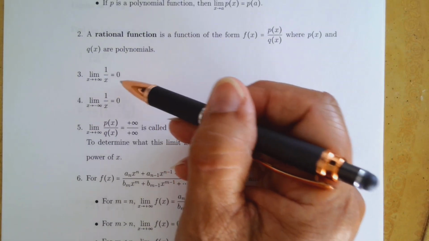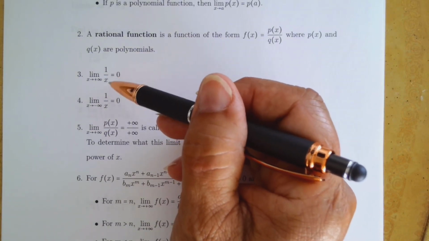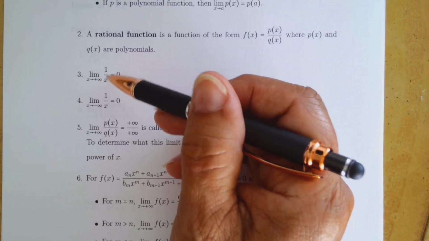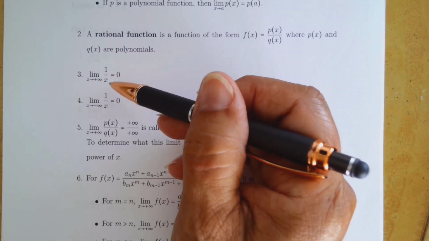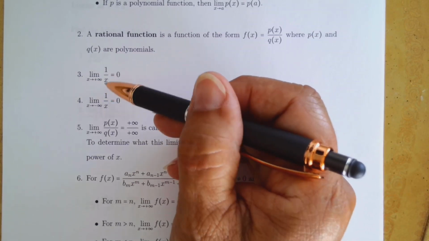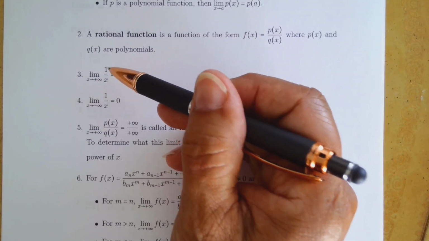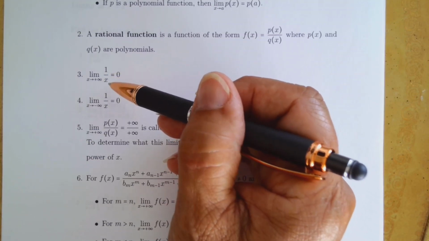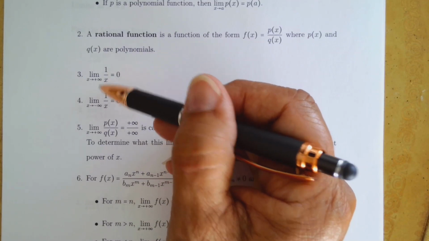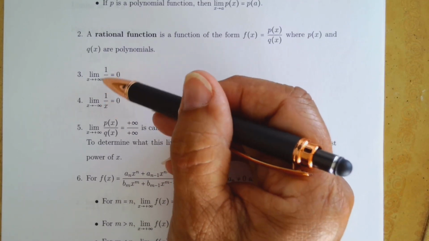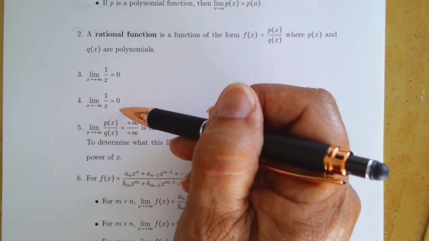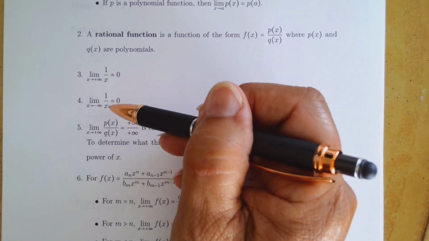I will tell you that this is true no matter what the power is here. If you have a constant over x, or x squared, or x cubed, or 5x, it could be anything with x. As long as there's a constant in the top divided by a variable in the bottom, and you are going to positive or negative infinity, 3 and 4, you will always get 0. So you don't have to do a lot of work for those.